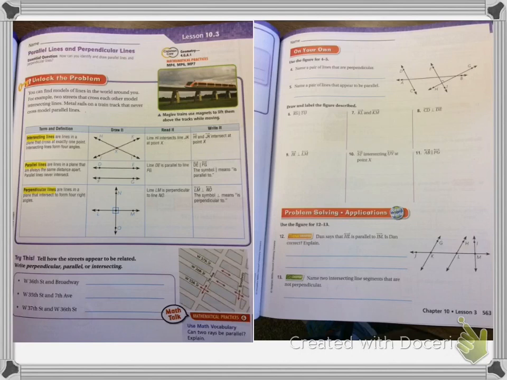They are always going to be going in the exact same direction and stay the exact same distance apart forever and ever. If you look over there where it says write it, you see those two straight vertical lines in between DE and FG. That is the symbol for parallel. There's not a symbol for intersecting.